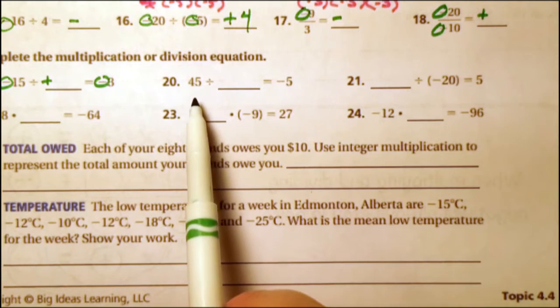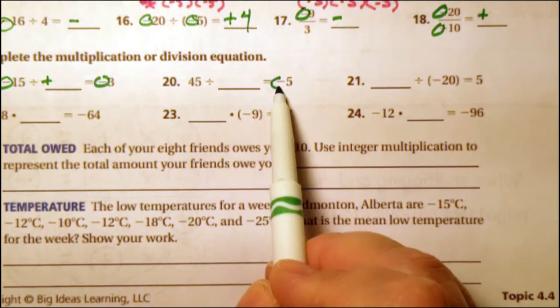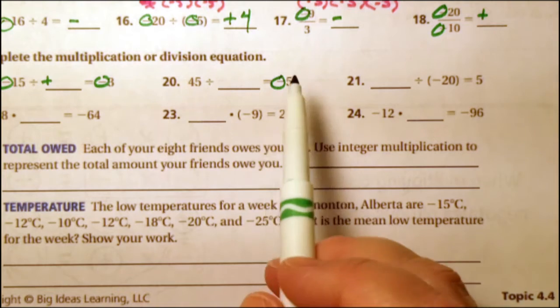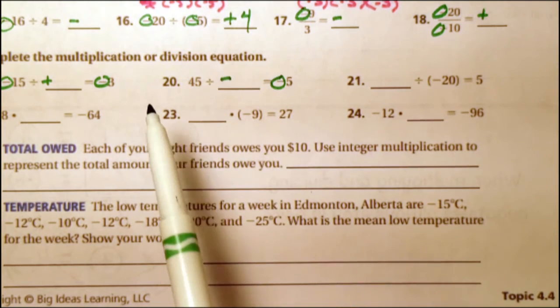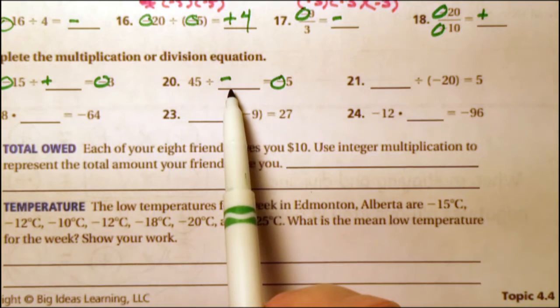Number 20, it's 45 divided by what equals -5. So we've got a negative here, so we need to have a second negative, so our answer is going to be negative. 45 divided by what equals 5? It's 9, so your answer is -9.